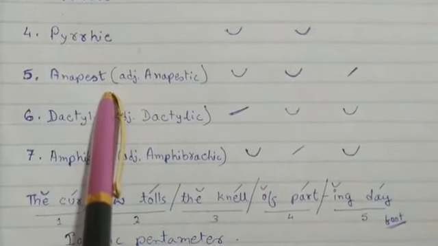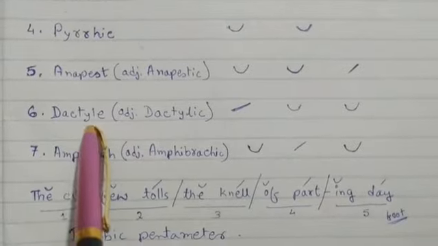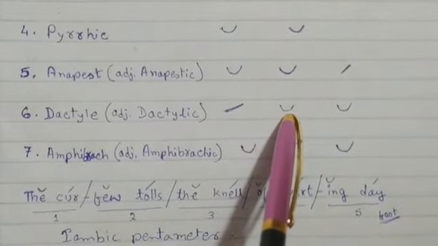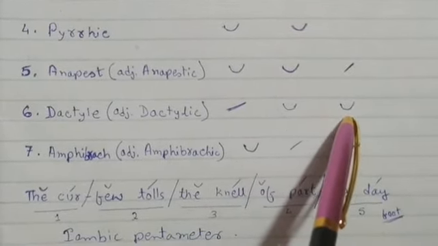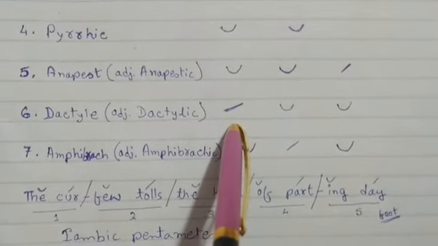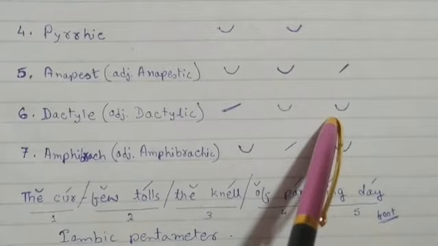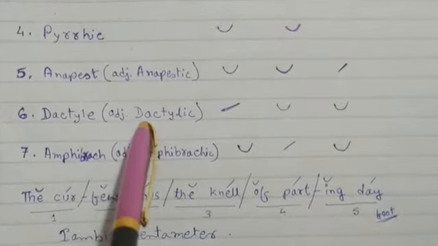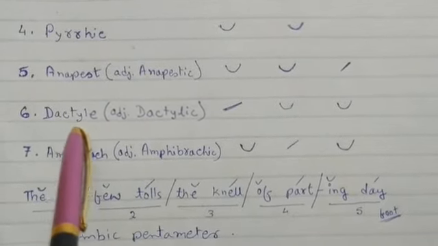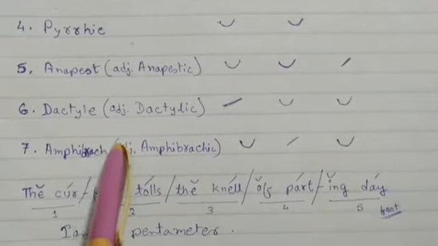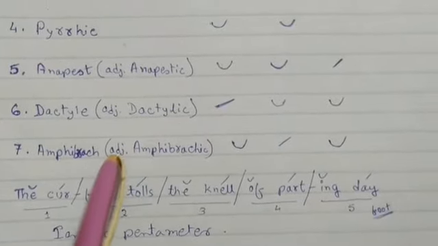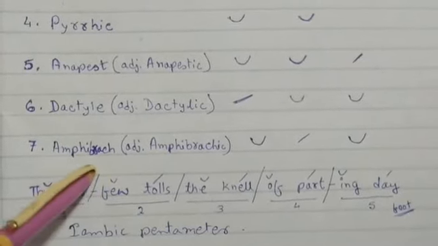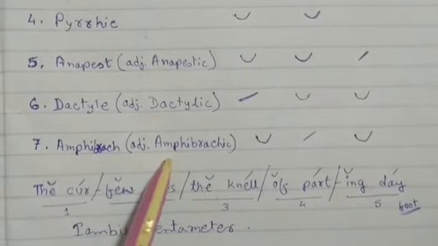Clear? The opposite of that is dactyl. When 1 accented syllable is followed by 2 unaccented syllables, the foot is called dactyl, and the adjective is dactylic. The last one of the trisyllabic feet is amphibrach. Okay, or amphibrach.